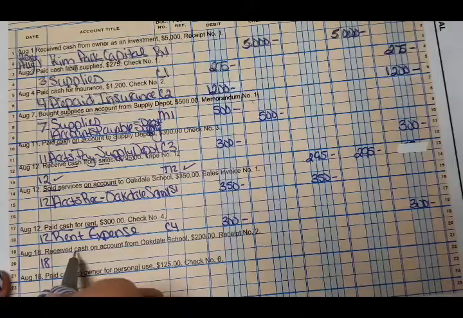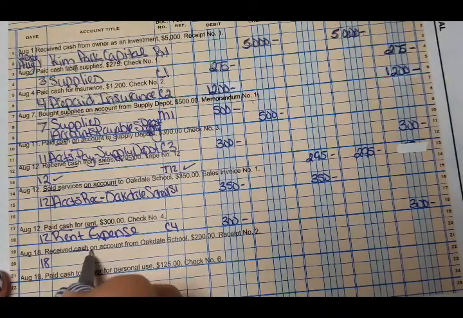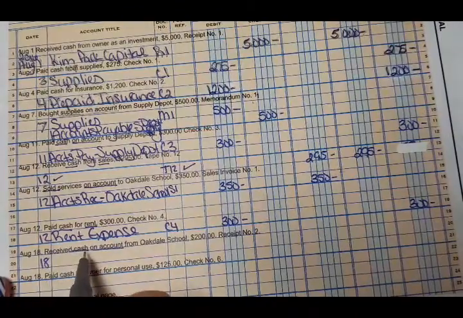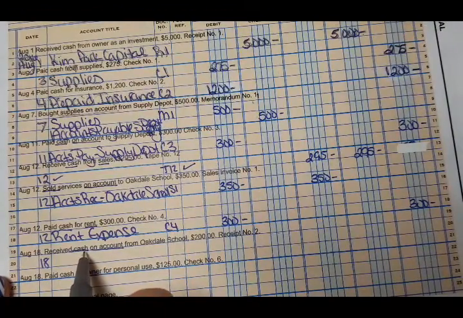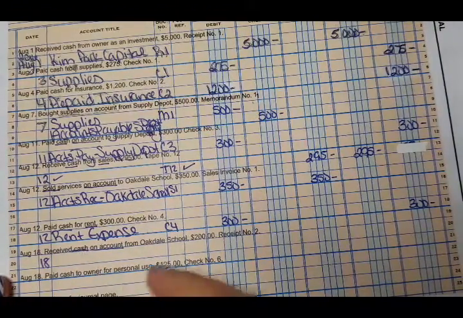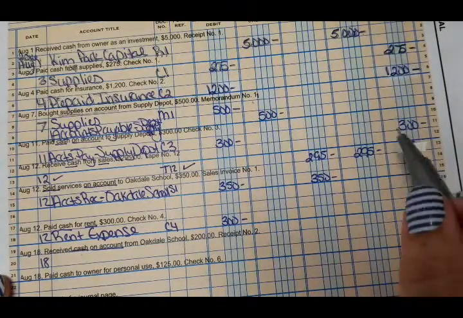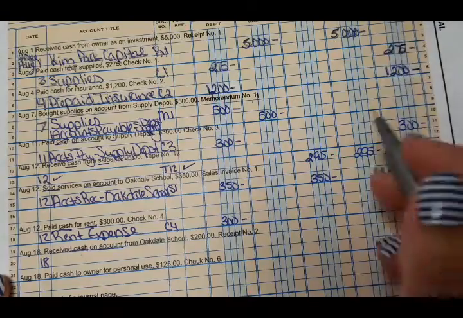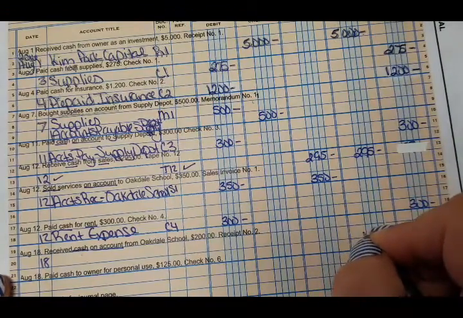Received cash on account. So cash and on account are our two clues for what accounts we're going to use. Received cash, every time we receive cash, that's going to be a debit because we're increasing our cash. So I'm going to come over to my special columns, and there is my cash debit. So I can just put in my $200 there. I don't have to write it out.